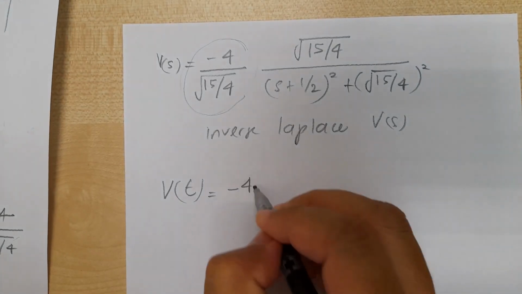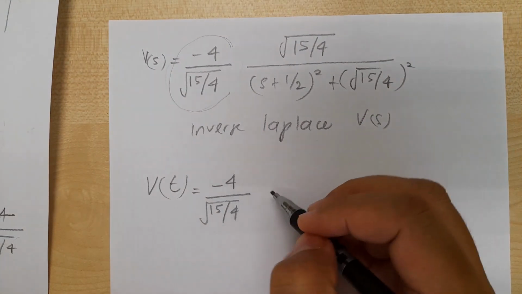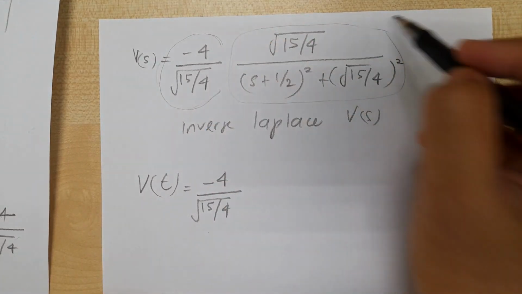So this is a constant value, and now we can inverse Laplace this term.